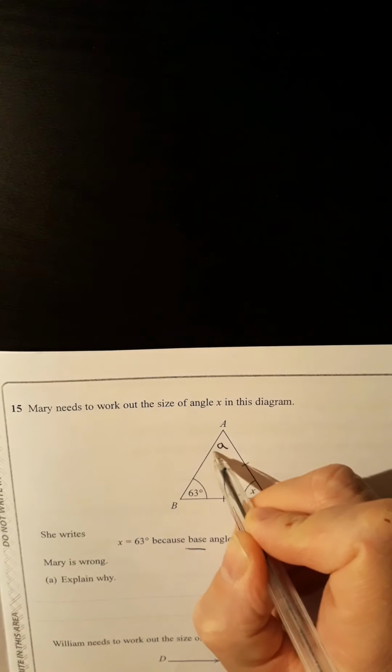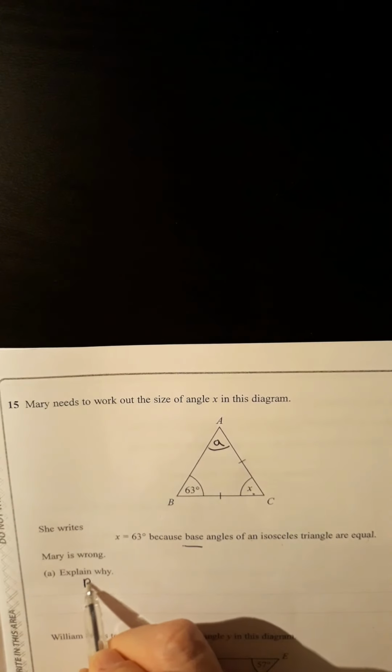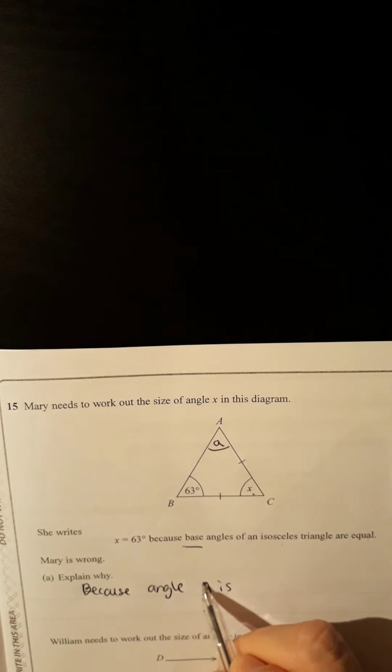So I could put in another letter here. I could say Mary is wrong. Well, explain why. I could put here because angle A is a bit little case actually.